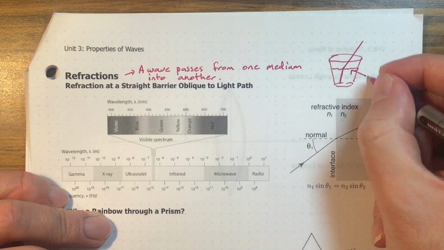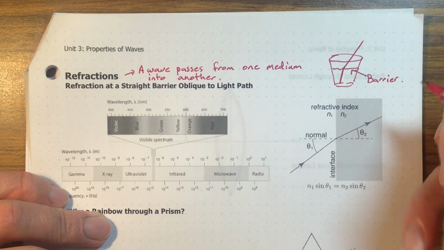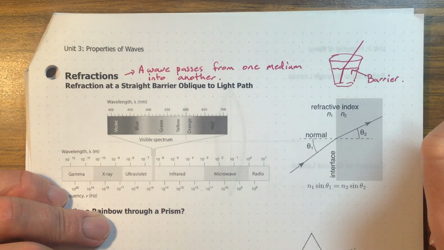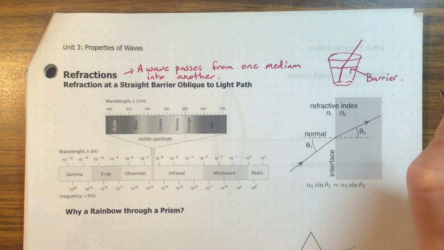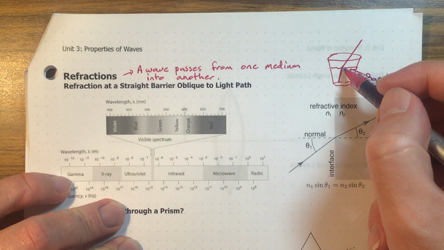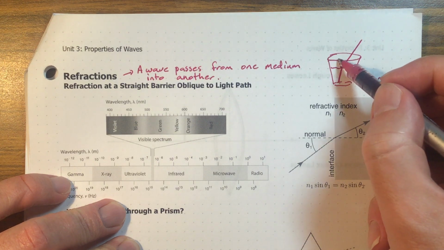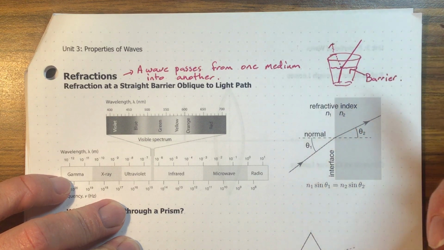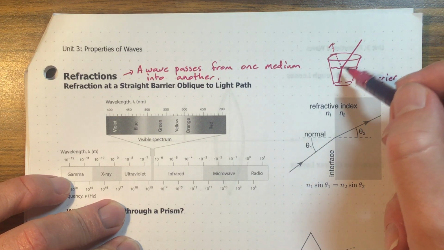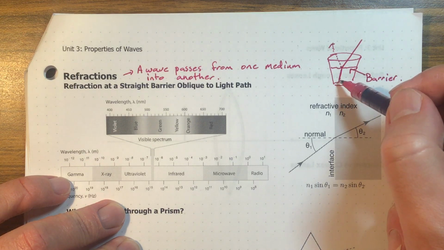Now right here you have a barrier. A barrier is where the two mediums meet. Sound waves also refract. So when light hits the barrier, it bends at the barrier. Some of the light is reflected as well, but usually if it hits at certain angles, most of it gets bent inside.